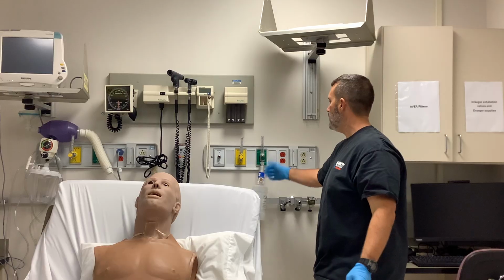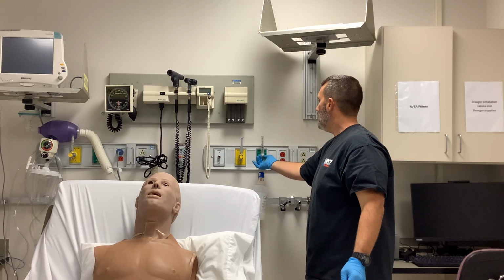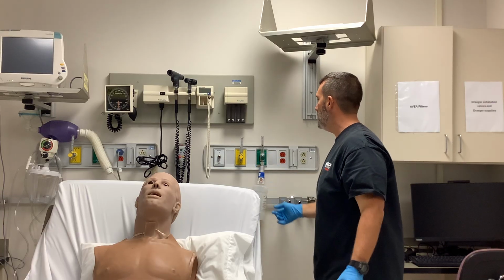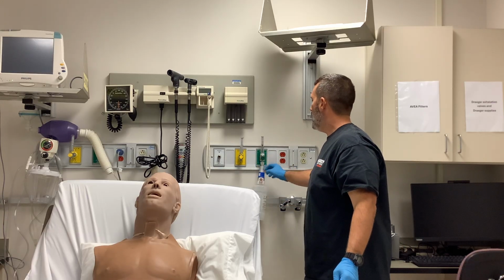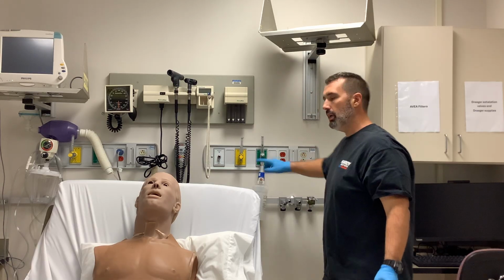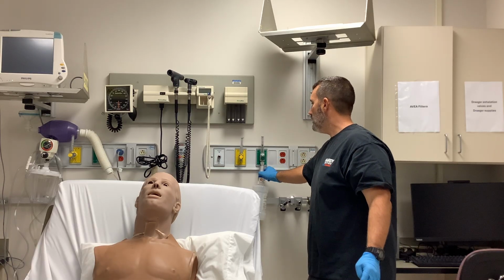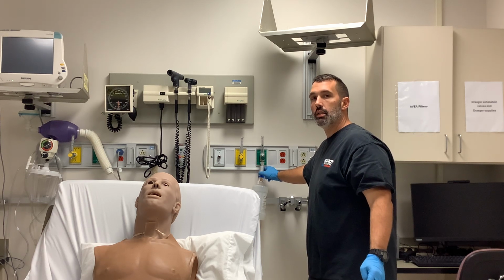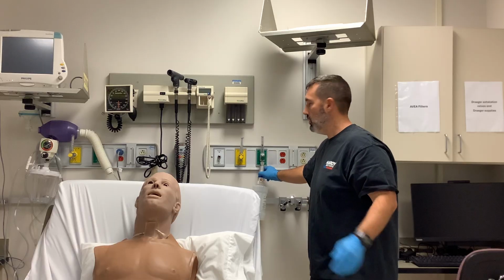So I'll turn that to 40%, and I turn this oxygen flow meter up to 5 liters per minute. You can hear a difference when I cover that entrainment port up. You don't hear as much oxygen going in through that system, because I'm covering the entrainment port up.